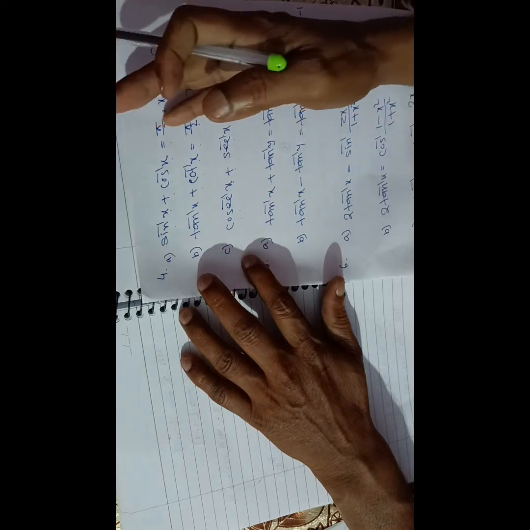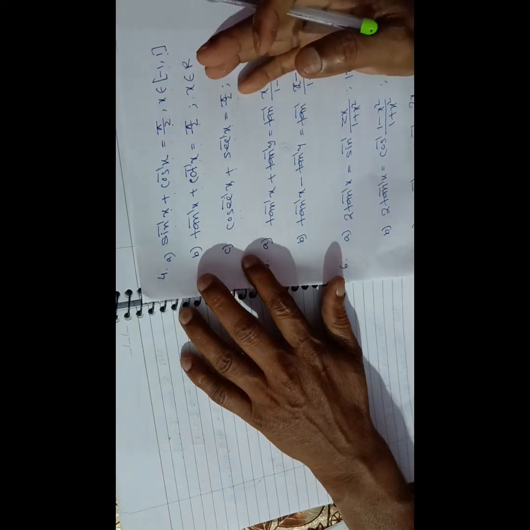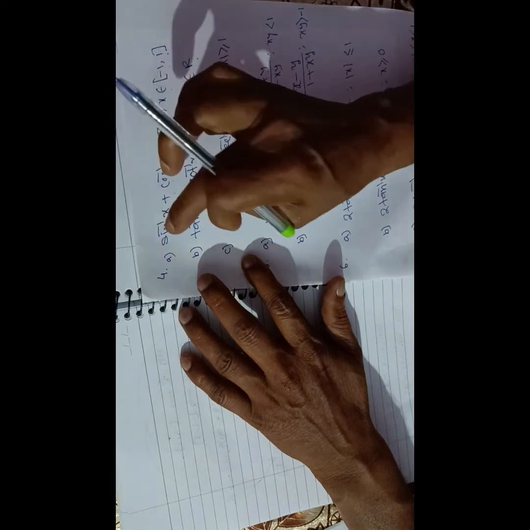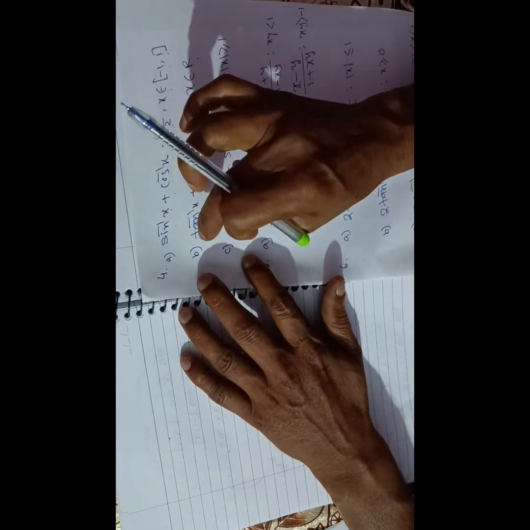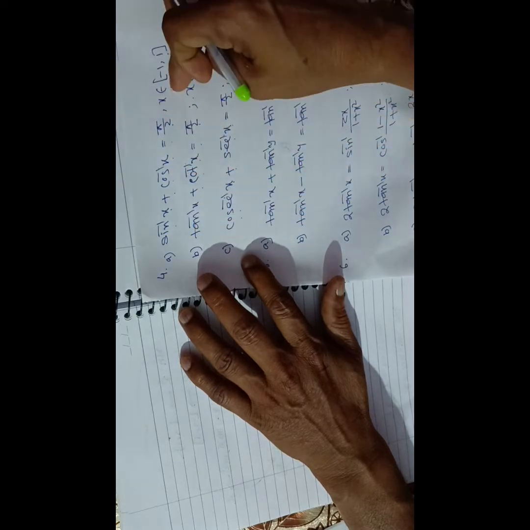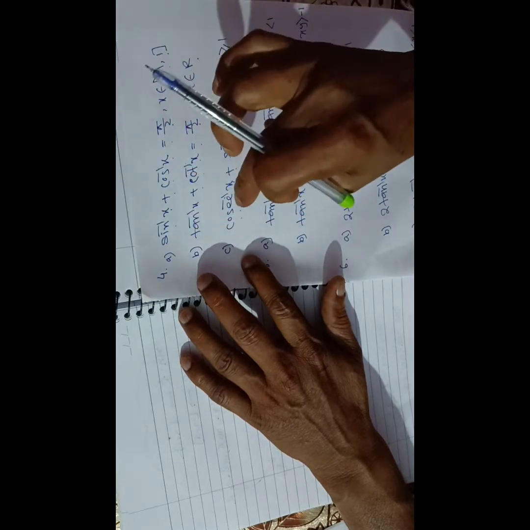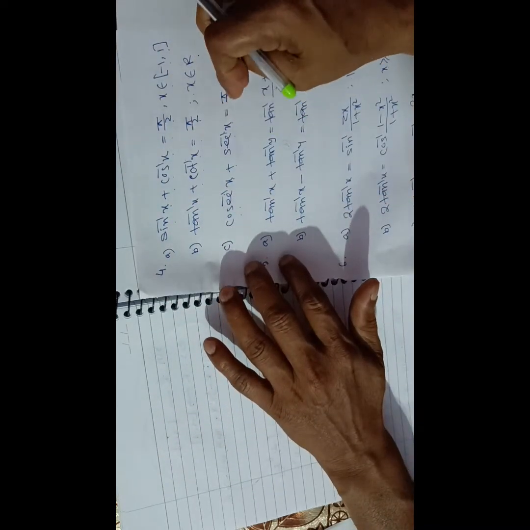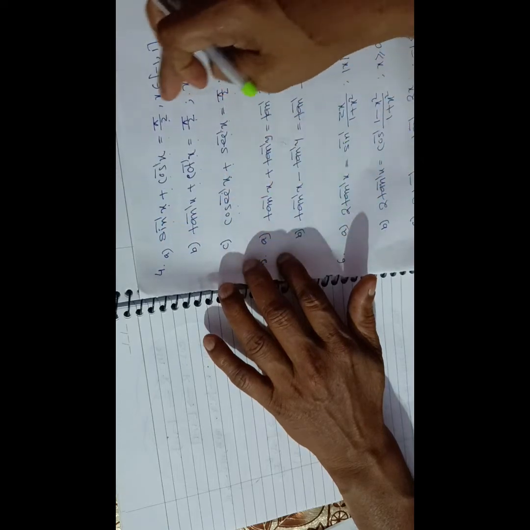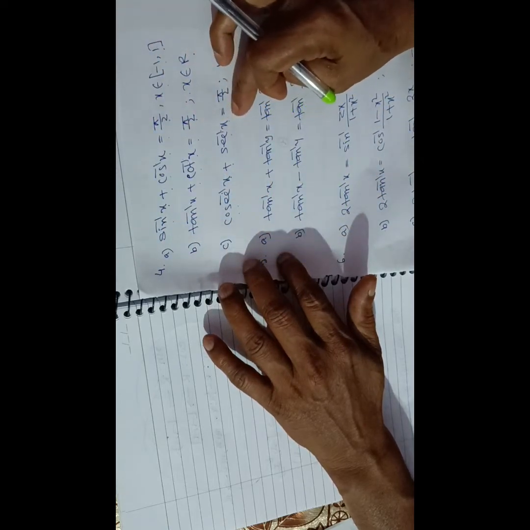Here, the right side is always pi by 2. One comes from one group, another comes from another group. Tan from one group, cot from another group; then we add them and we get pi by 2.